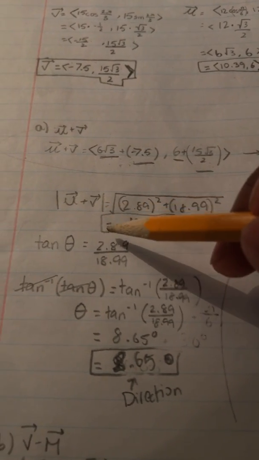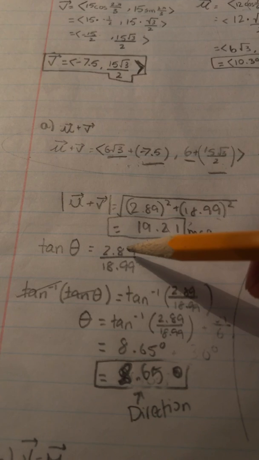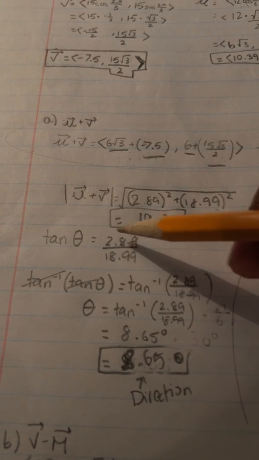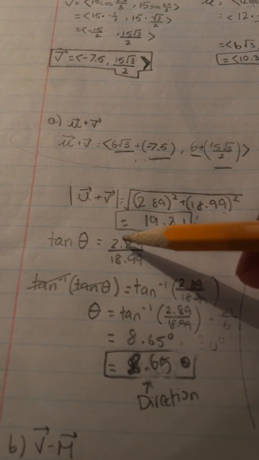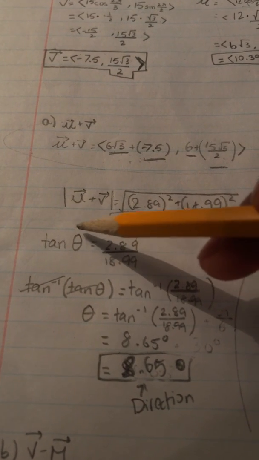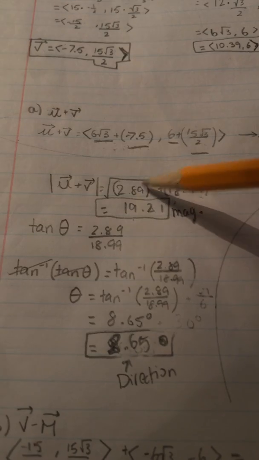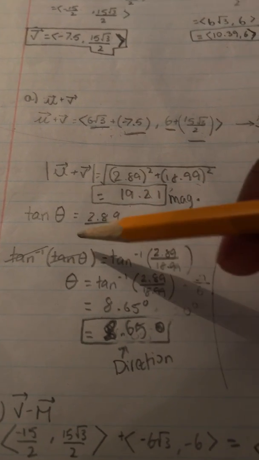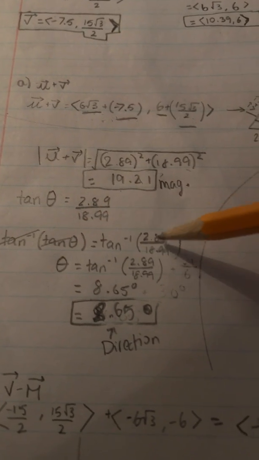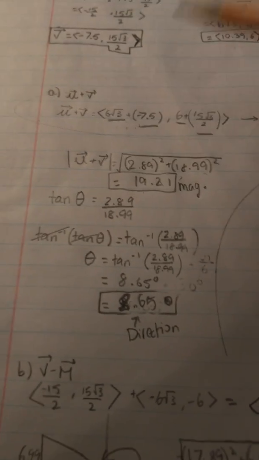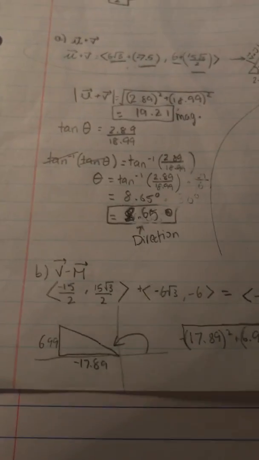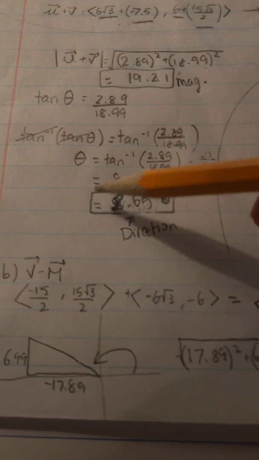And then for direction, we already have the ratio, so we would just try tan of theta, because we're looking for the angle, is 2.89 over 18.99, which we get from these two values. And then we have to find the inverse, so what we get over here is 8.65 degrees for our direction. And then to subtract, we would do the same thing.